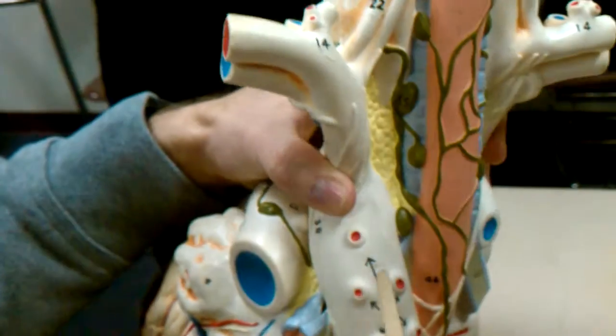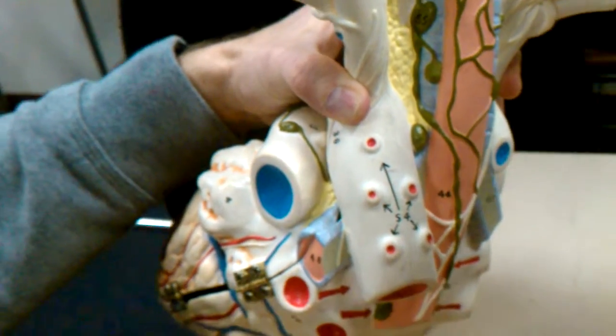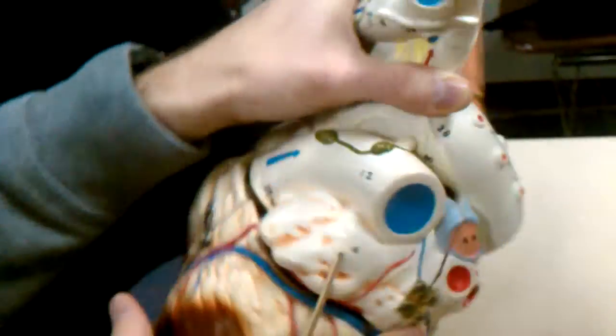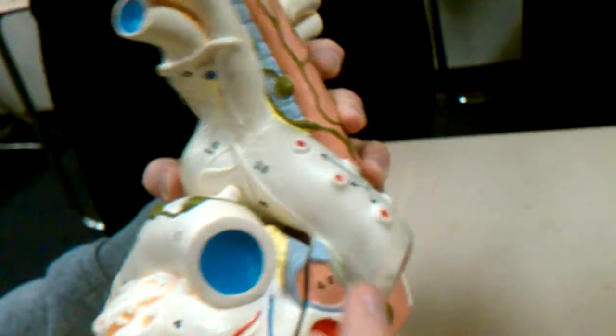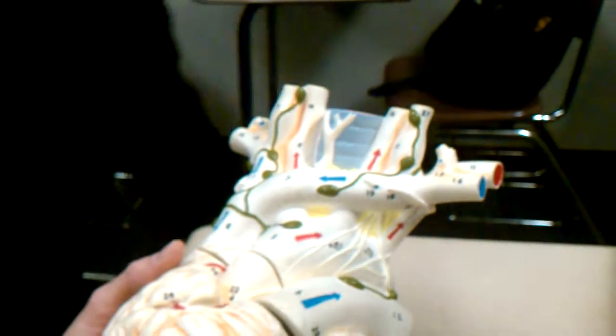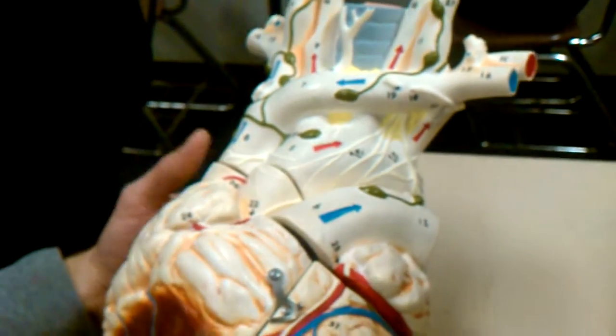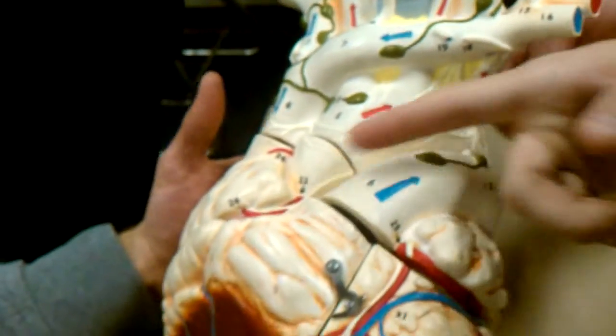The descending aorta also has your right and left posterior intercostal arteries, whereas your internal thoracic comes down and it's going to throw off your anterior intercostals, but your posterior comes from the descending aorta. And I believe that's everything on the outside of the heart, I think. Did I miss anything?